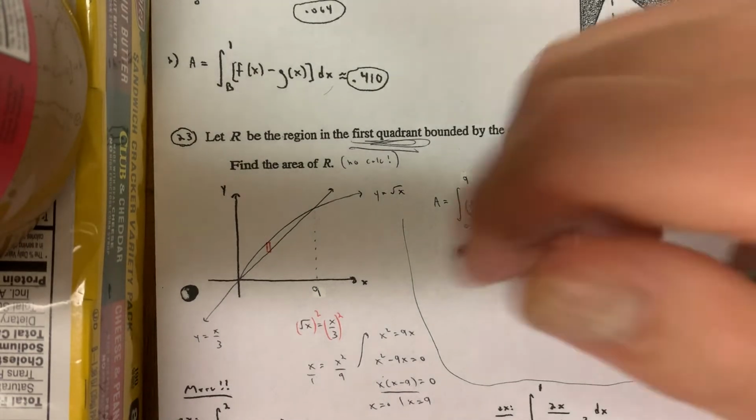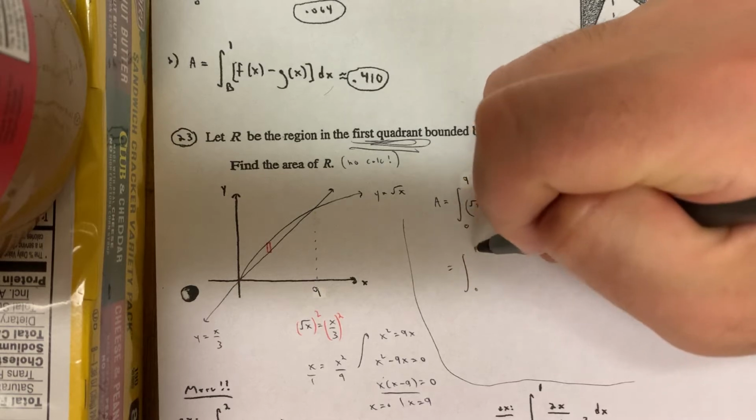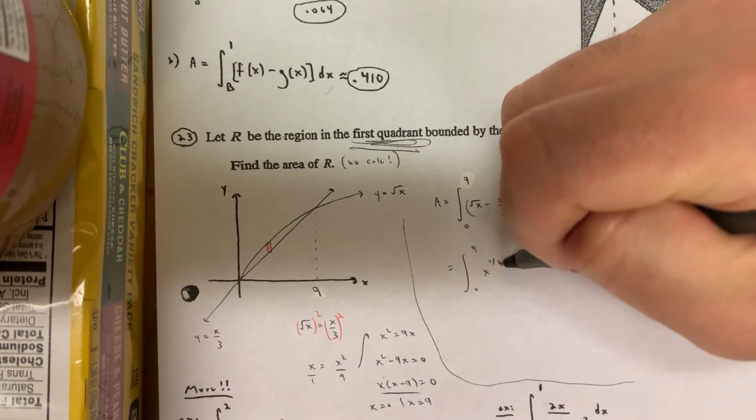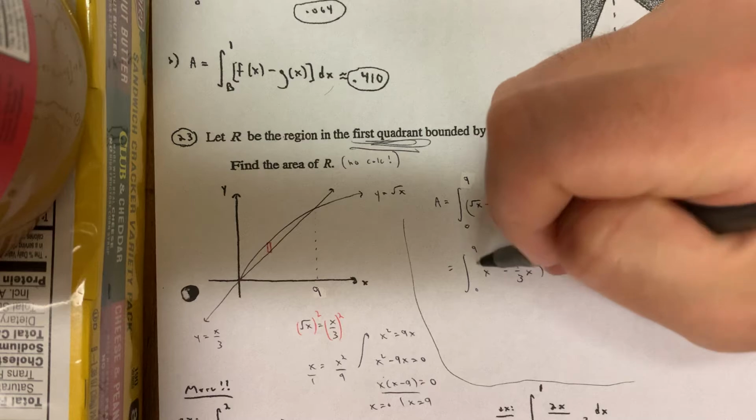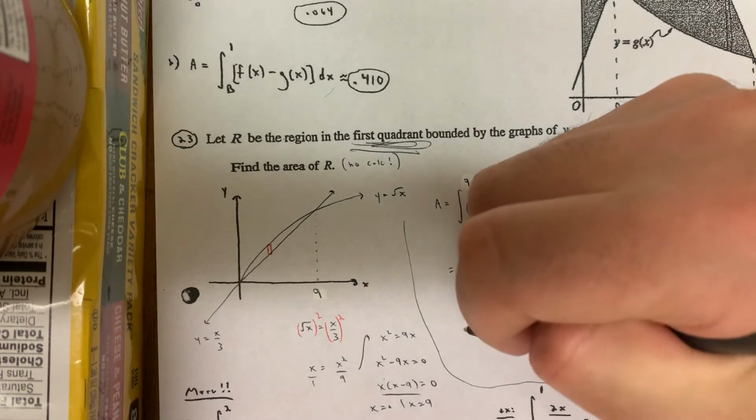So anyway, let's actually integrate. So what do we got? Maybe you want to write it this way, right? The integral from 0 to 9 of x to the 1/2 minus 1/3 x. Because this is basic integration, okay? Functions whose arguments are just one single x over here.